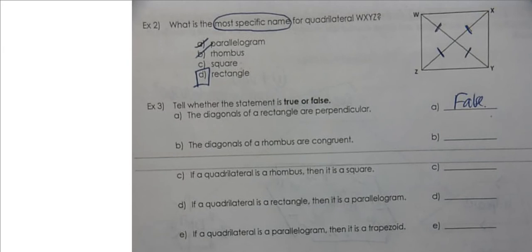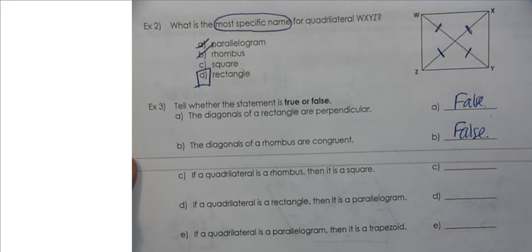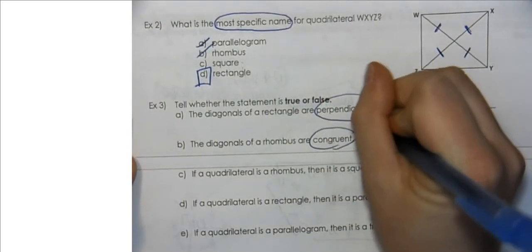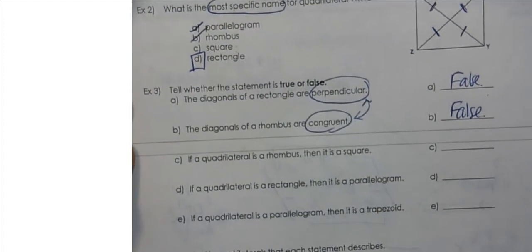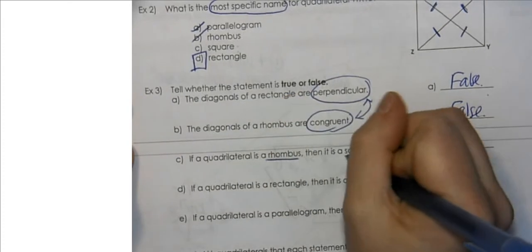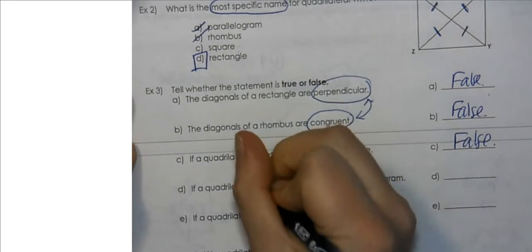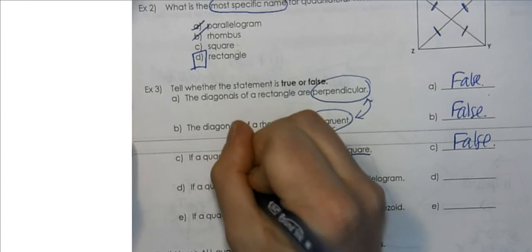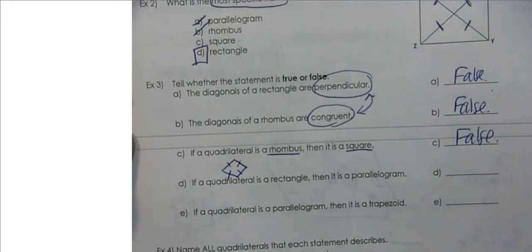Diagonals of a rhombus are congruent. This is also false. The diagonals of a rhombus are not congruent, but they are perpendicular. So maybe if these two terms had flip-flopped in our sentences, it would be true. Letter C says, if a quadrilateral is a rhombus, then it is a square. This is also false. It is possible to draw a rhombus without right angles. So therefore, the answer is false.